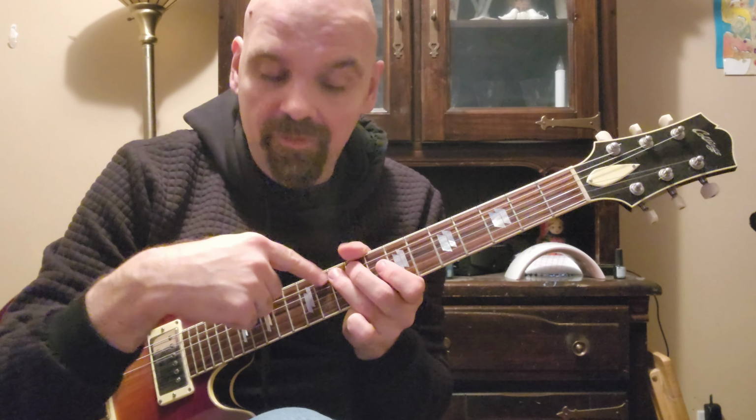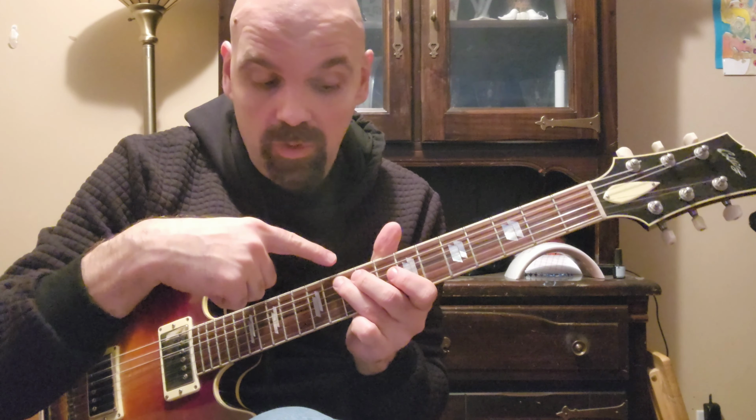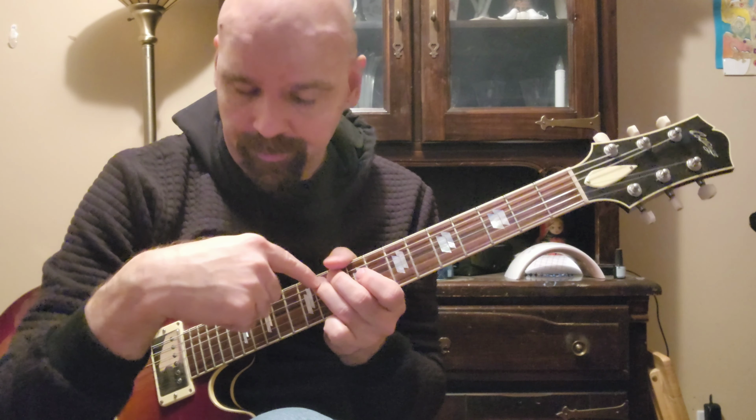So for instance, if we have E7, G7, B flat 7, and D flat 7, we have to have the minor 6 on the fifth of E7, which is B minor 6. We're going to have the minor 6 on the fifth of G7, which is D minor 6. We're going to have the minor 6 on the fifth of B flat 7, which is going to be F minor 6. And then we're going to have the minor 6 on the fifth of the D flat 7, which is going to be A flat minor 6.